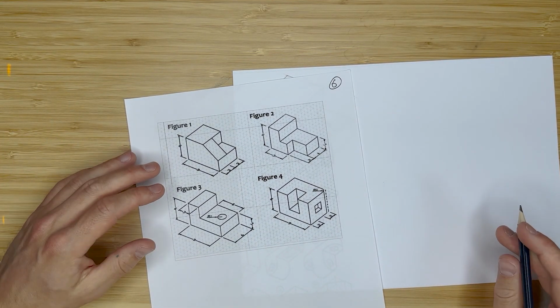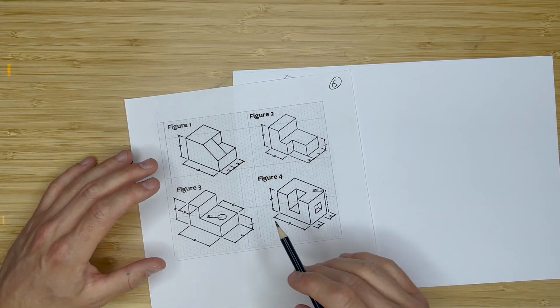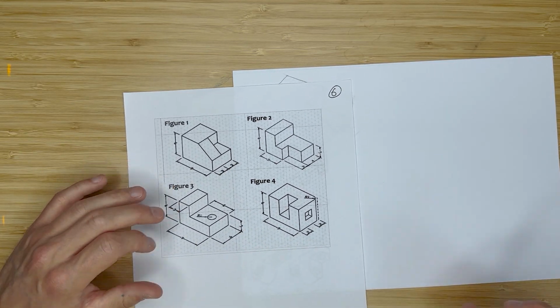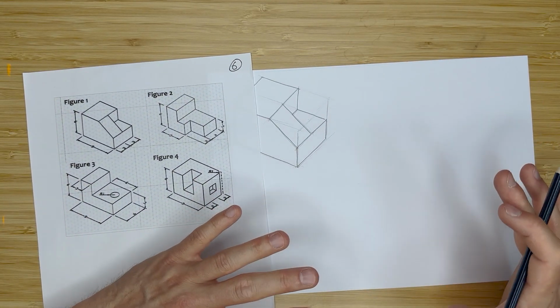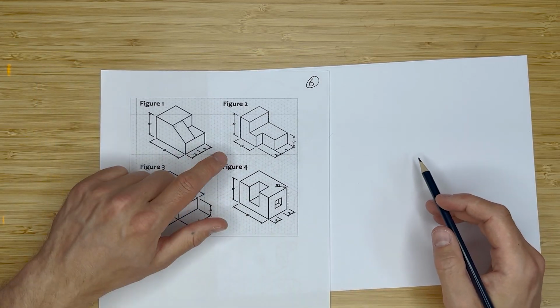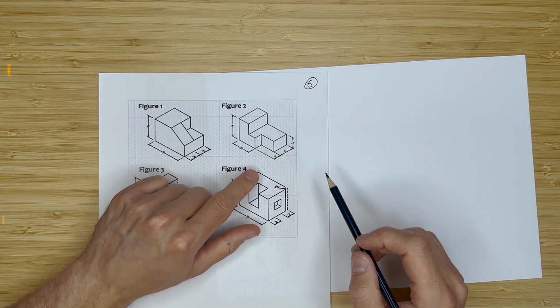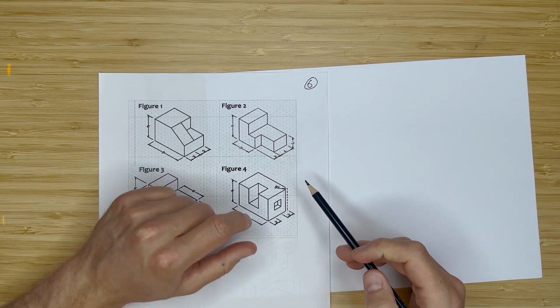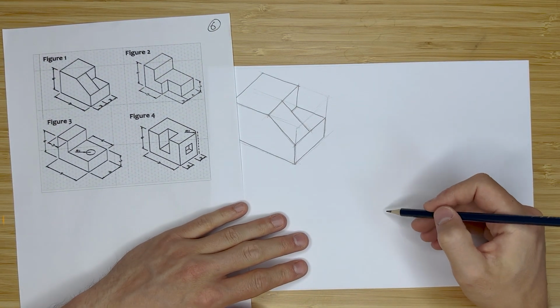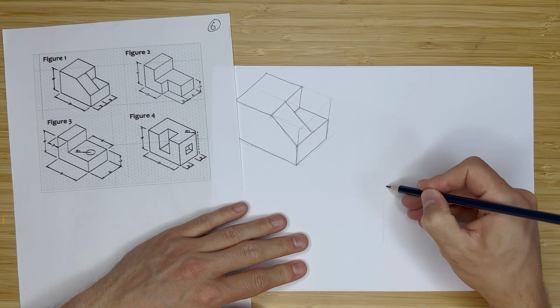Let's have a go at figure 2, and then you can have a go at 3 and 4 yourself. So figure 2, exactly the same concept. Okay, we know that it's 5, what have we got, 6, 7, 8, 9. So it's 9 along and it's about 6 wide by 6 tall. So pretty much the same type of scale, or proportion, should I say.